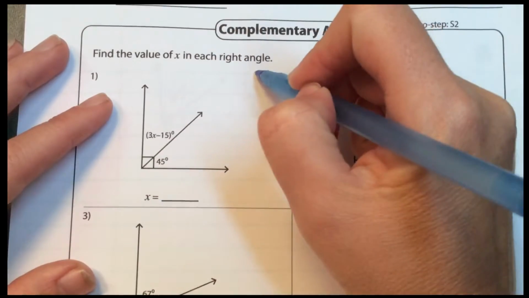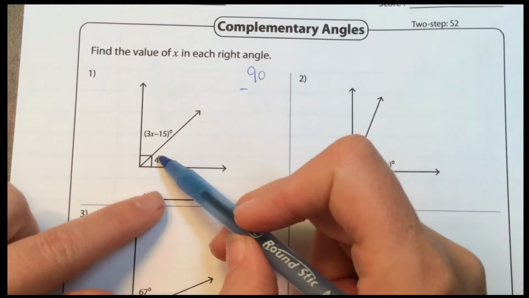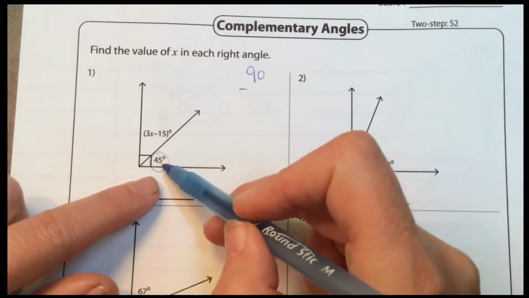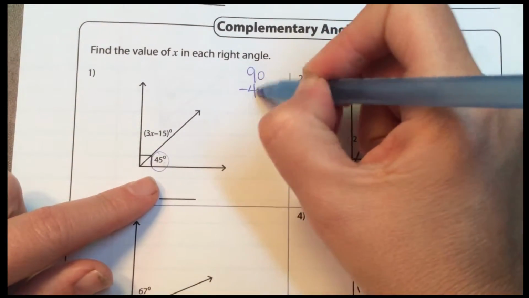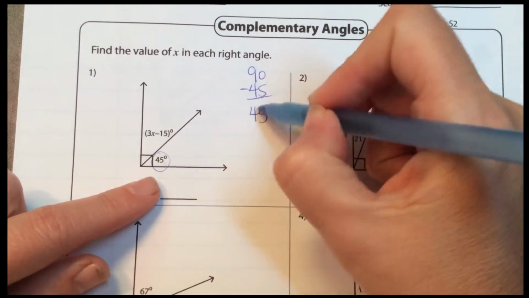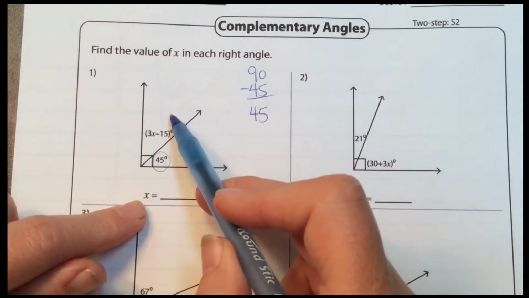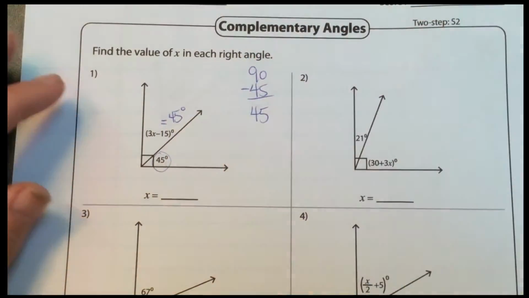So for example, we're going to start with 90 because together they add up to 90, and we're going to subtract away the one that they tell us. This is definitely 45 degrees. So we're going to subtract that. Of course, 90 minus 45 is 45. So this one is also 45, so this one equals 45 degrees as well.